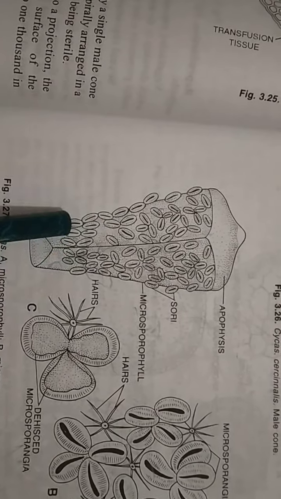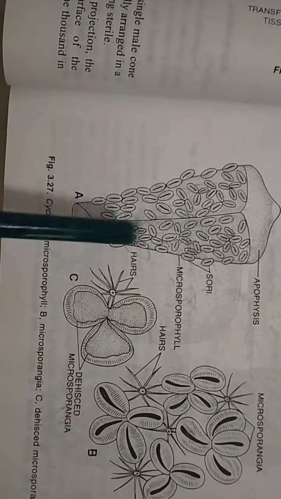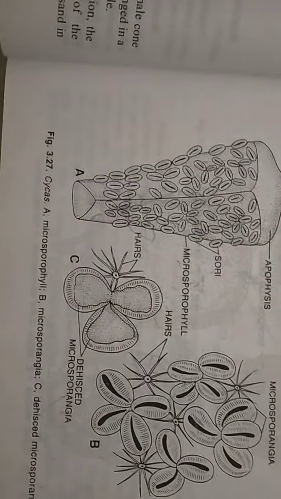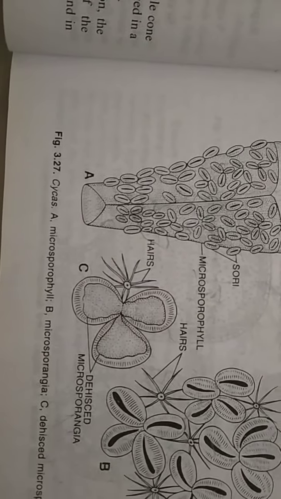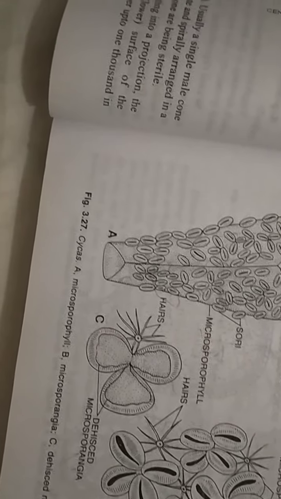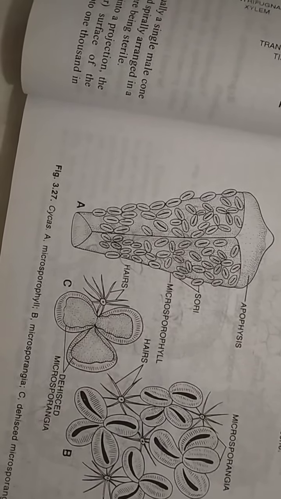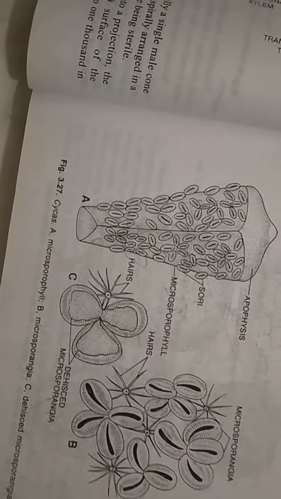These microsporangia grow forming definite sori.